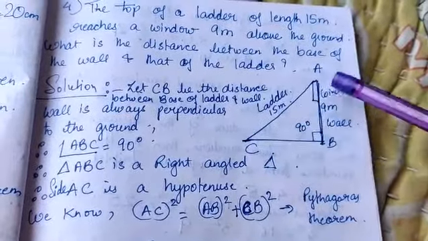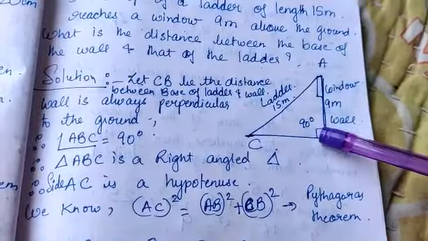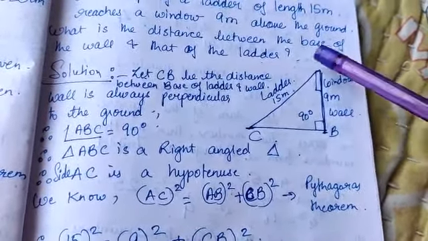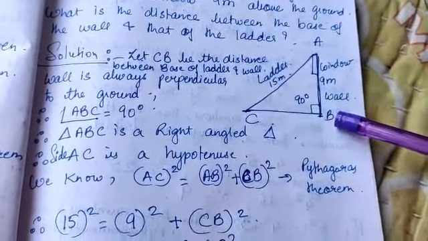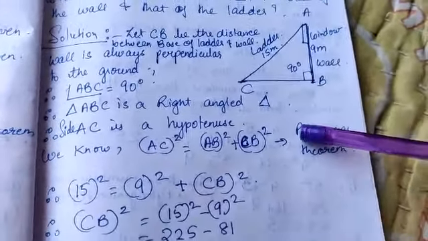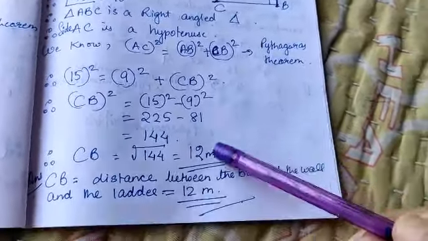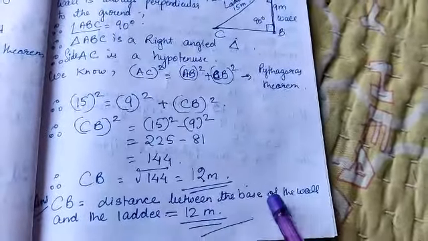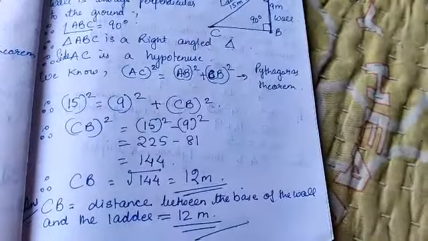Now here we immediately mark our hypotenuse, which is side AC, because it's opposite to the 90-degree angle. Then we know by Pythagoras theorem that AC square is equal to AB square plus CB square. When you use the measurements given and substitute them in this formula, we get that CB is equal to 12 meters, and that's our answer: CB, the distance between the base of the wall and that of the ladder, is 12 meters.